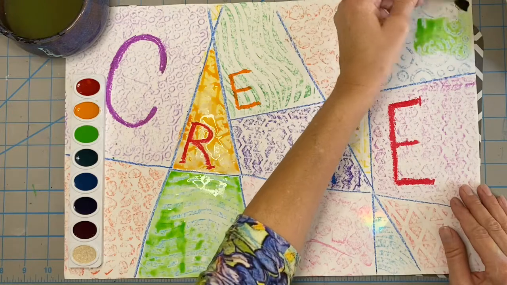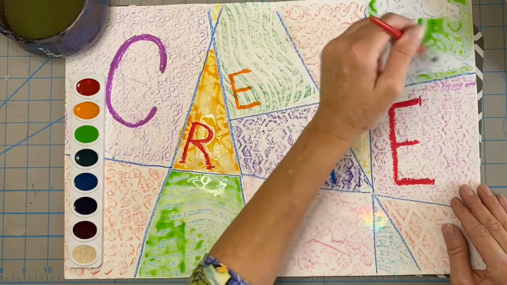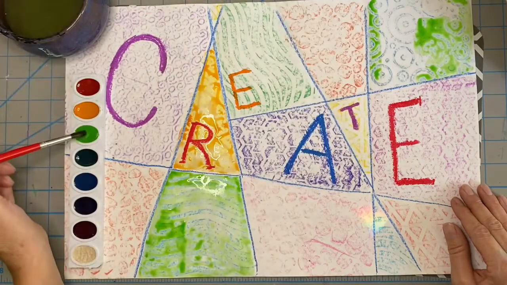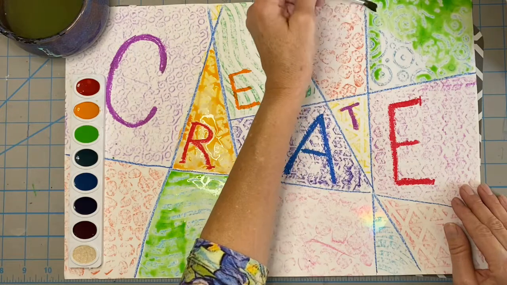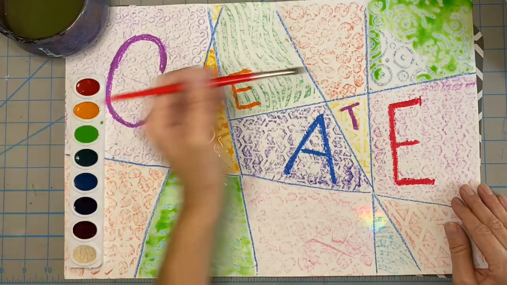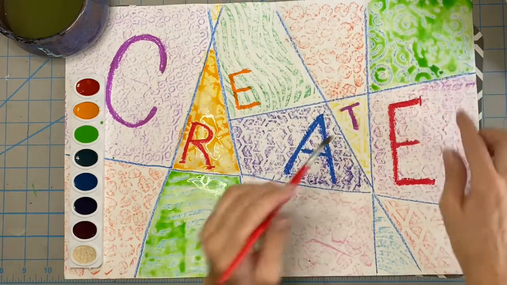That'll be the nice thing as you all work on this project. They're going to all look different, even though we use the same tools, the same texture plates, and the same media, crayon and oil pastels and watercolor. They're gonna look so different. I really like how these circles are popping through. That's really cool.